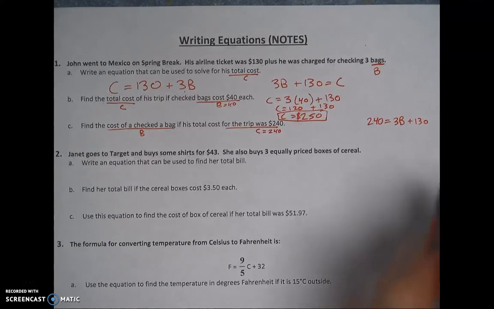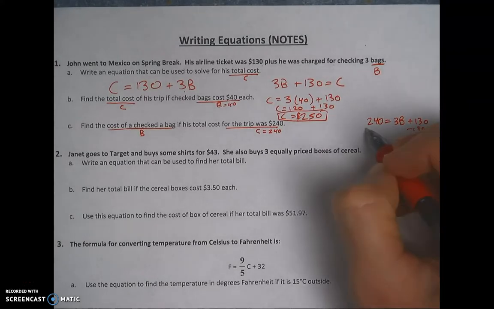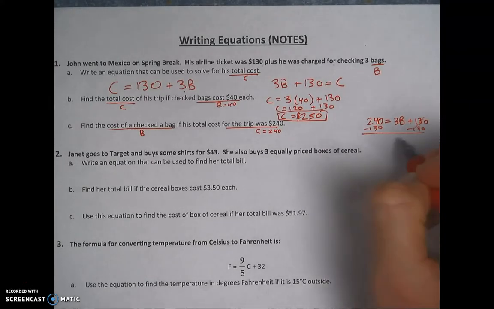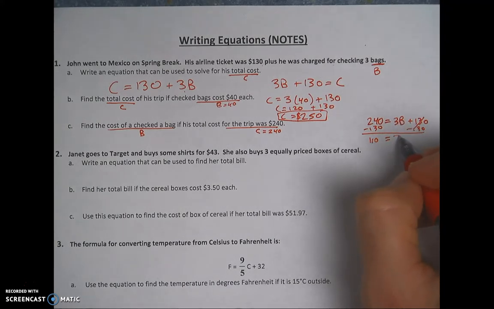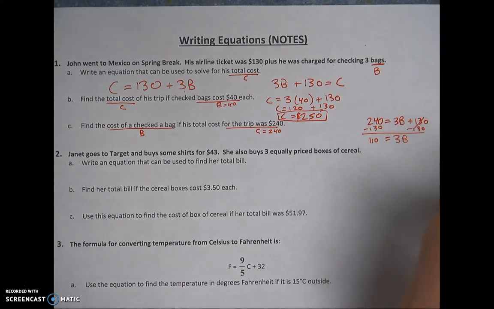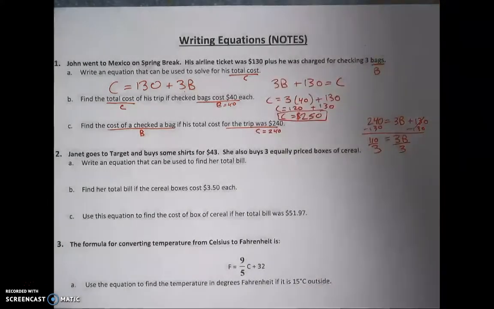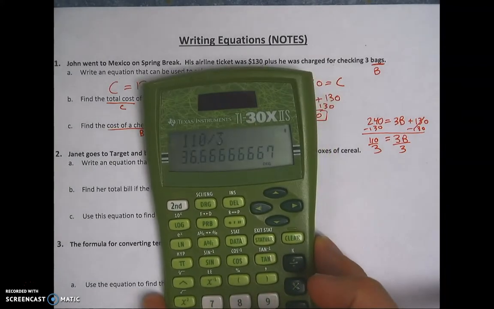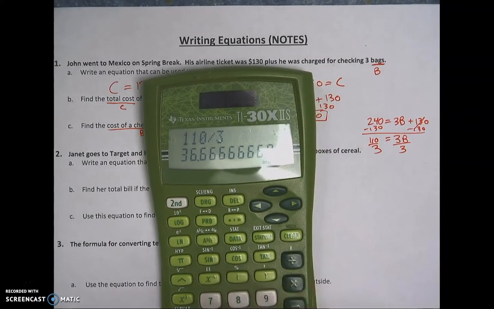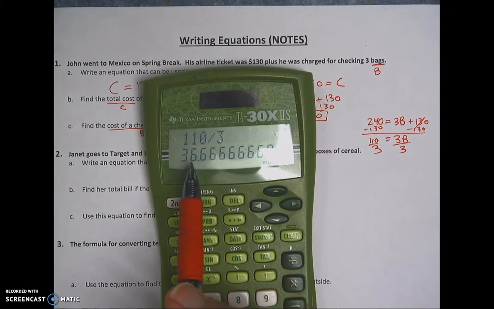So what we can do is we can subtract the $130 ticket off the total price. Okay, and that's going to leave us with $110. And then we still have 3 bags to pay for. So we're going to divide by 3. And now this one does not come out to a nice number. If we take a look in our calculator, it's 110 divided by 3. We get this repeated decimal. Now we're talking about money here, so we actually want to come up with a number. So this rounds up. So this is actually going to come out to $36.